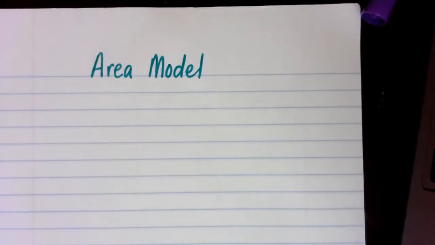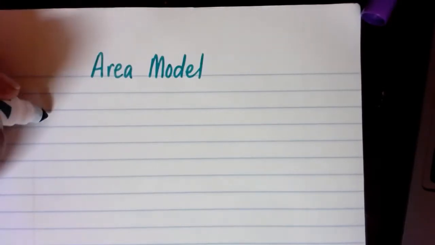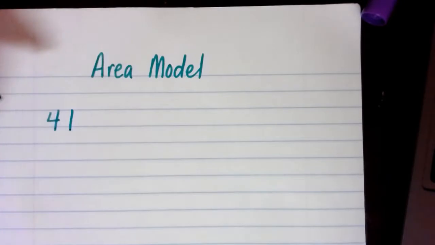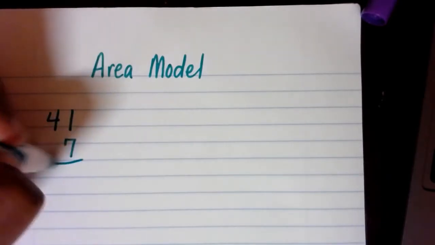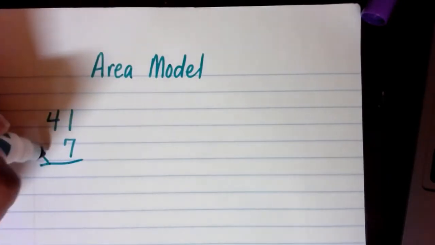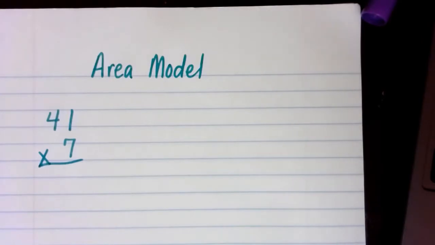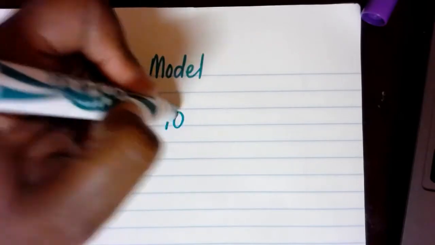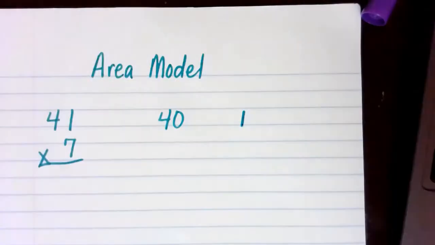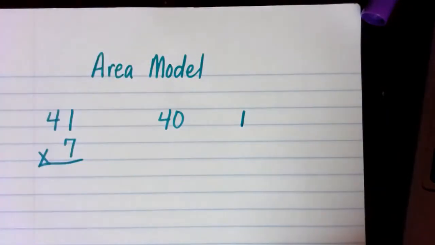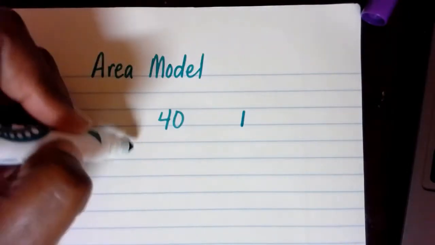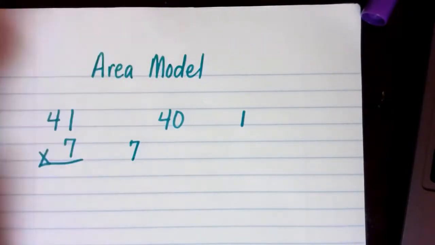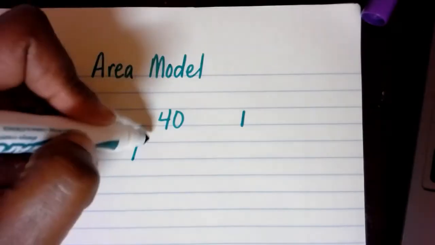Hey mathematicians, today we're going to talk about the area model for multiplication. The area model breaks apart the numbers that you have in the problem to represent them in a picture form. So if I want to do this with an area model, I can break it apart to 40 and 1. It's like you're breaking apart your 10s and your 1s. Since the 7 is just one digit, we'll put it there.